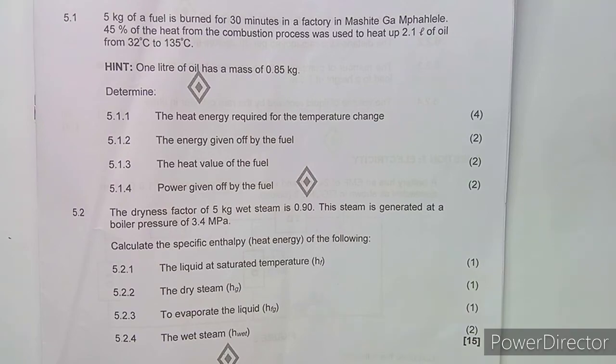Okay, so on 5.1, that is on heat there, we are given that 5 kg of fuel is burnt. Take note guys, is burnt for 30 minutes in a factory in Mashite. Okay, so we're given the name of the company there, which is Mapahele. 45% of the heat from the combustion process was used to heat 2.1 liters of oil from 32 degrees Celsius up to 135 degrees Celsius.